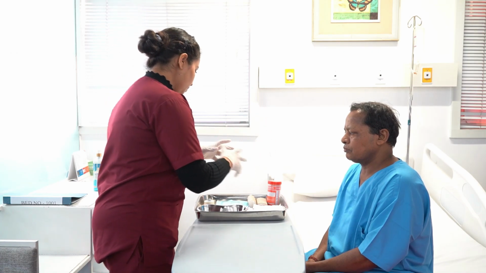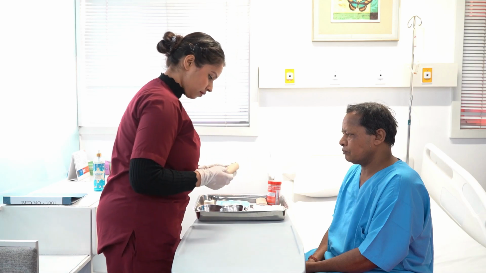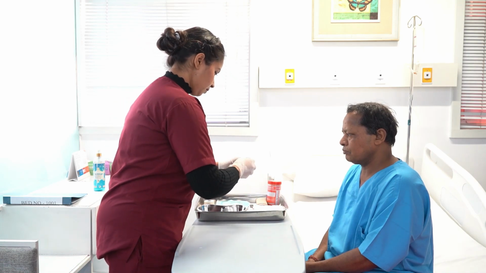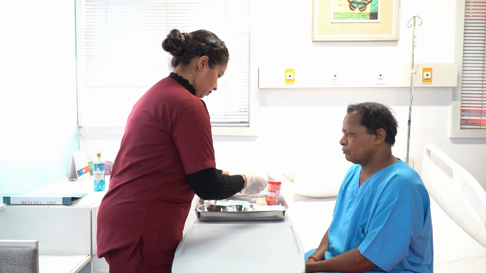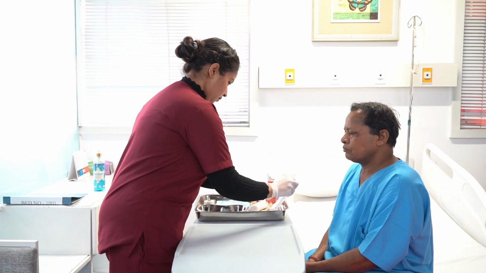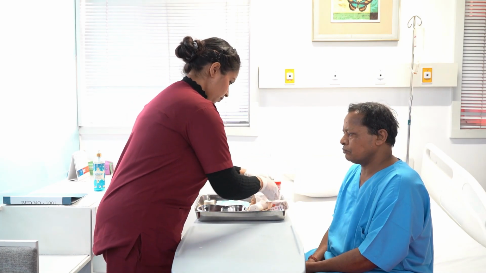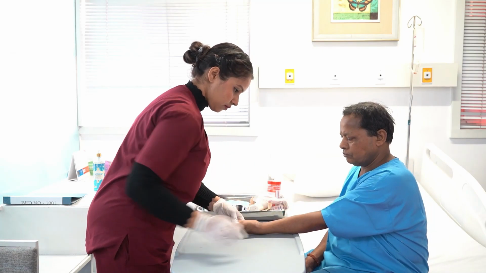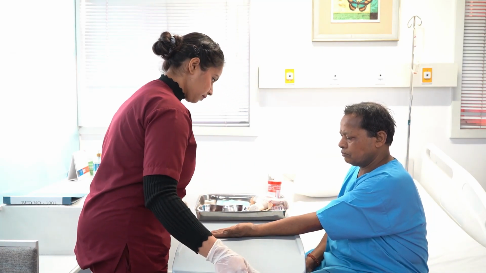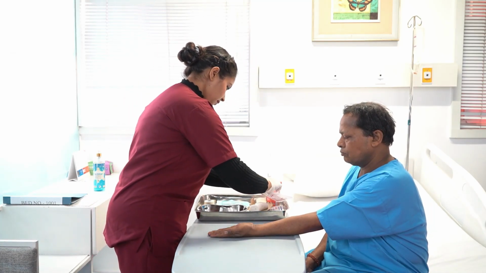Select the bandage of proper size and material. Put the patient in a comfortable position and provide privacy if required. Support the injured area while bandaging. Face the patient while applying the bandage except when applying onto the head.